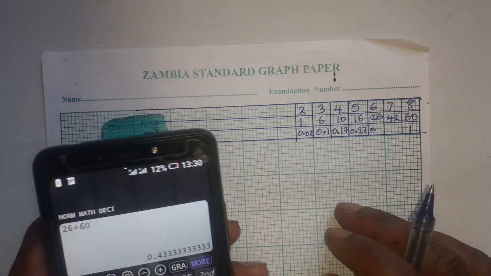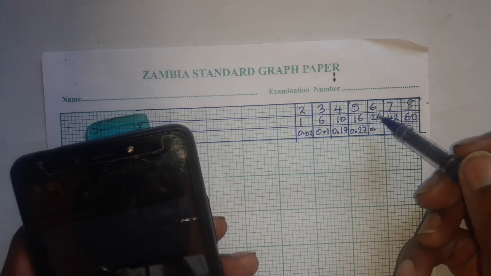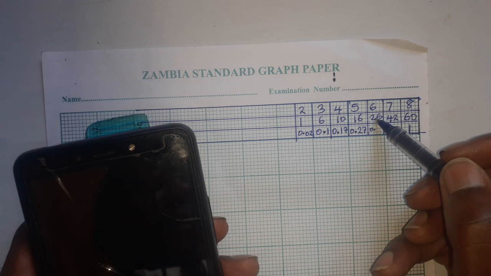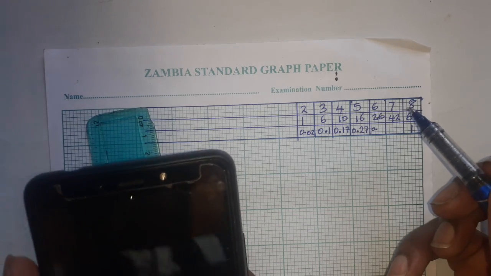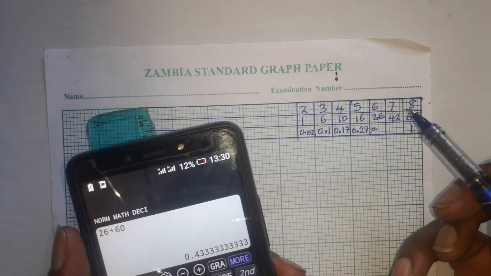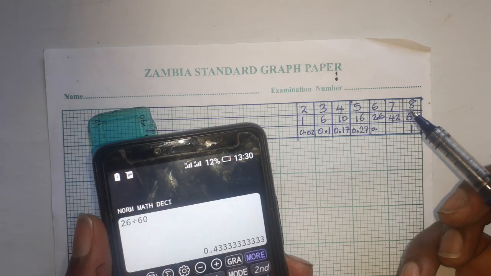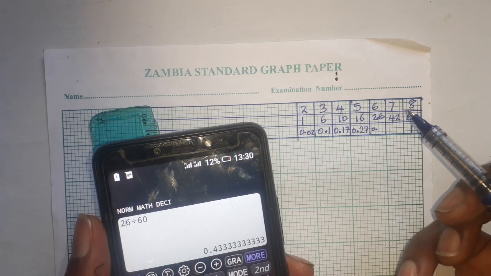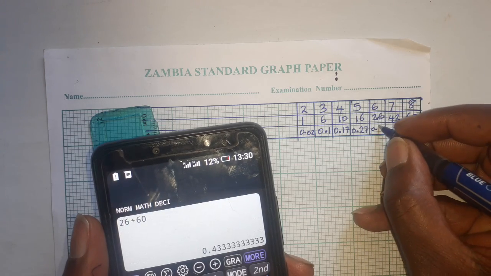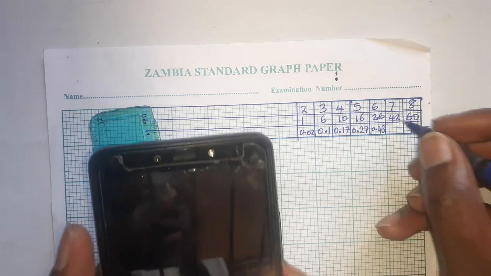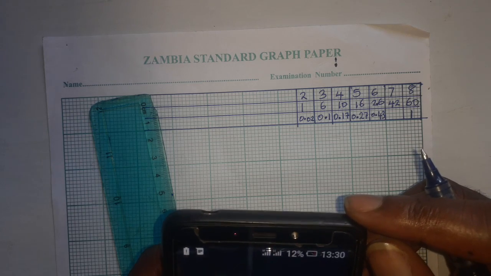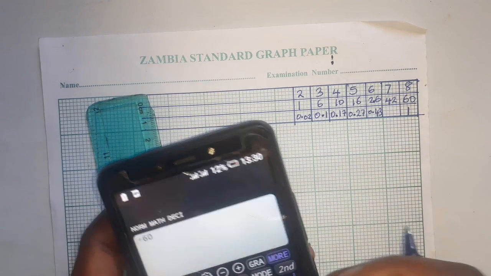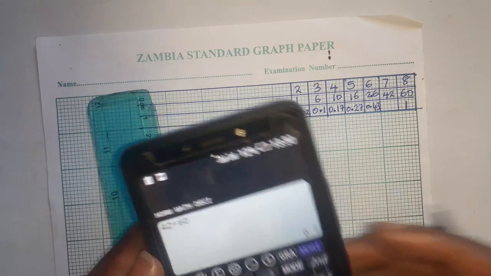So now we are on this part. We are saying 26 divided by 60. So we do that, and you can see what I got here: 0.433333. So I'm going to just write 0.43. Then here we have 42 divided by 60.